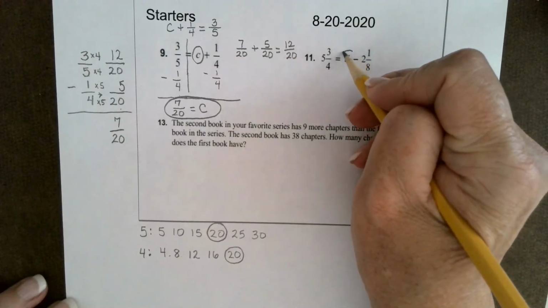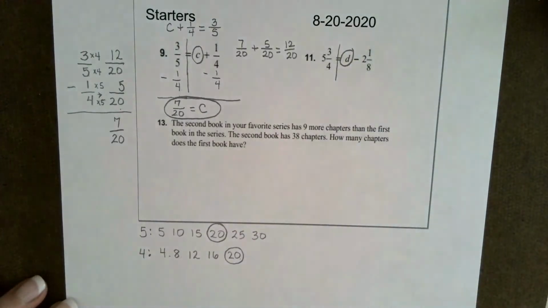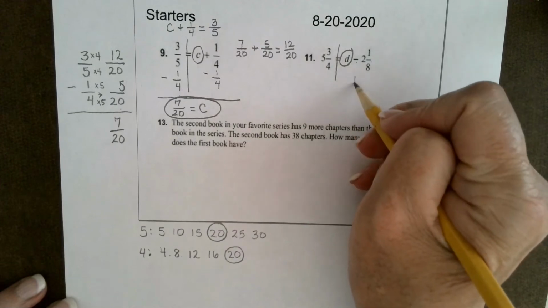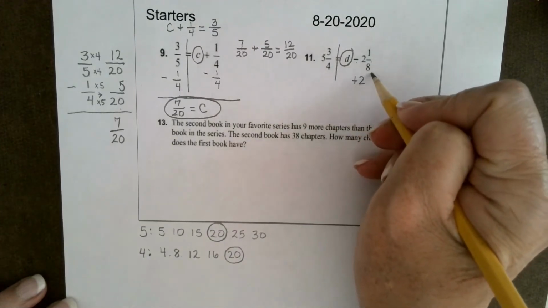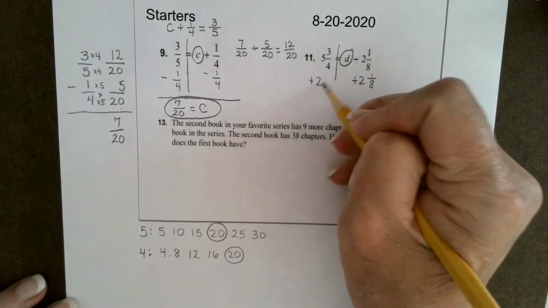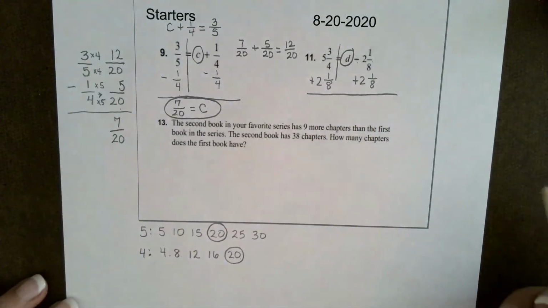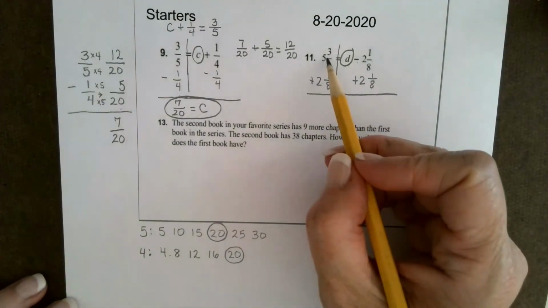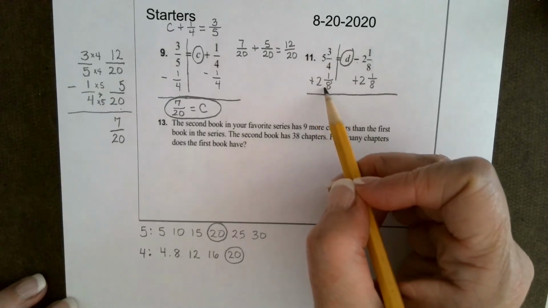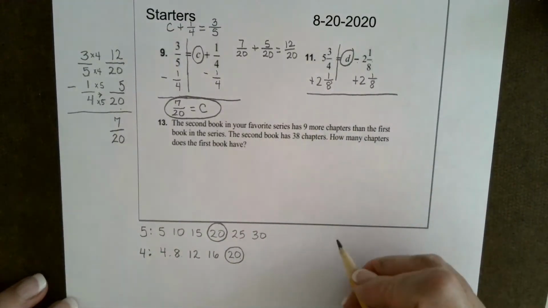All right, then we've got number 11, or number 2. So we're trying to figure out what D is. We're going to split that equation. The opposite of subtracting 2 1/8 is adding 2 1/8. We've got 5 3/4, and we're trying to add to that 2 1/8. You've got to have a common denominator for your 4 and your 8.